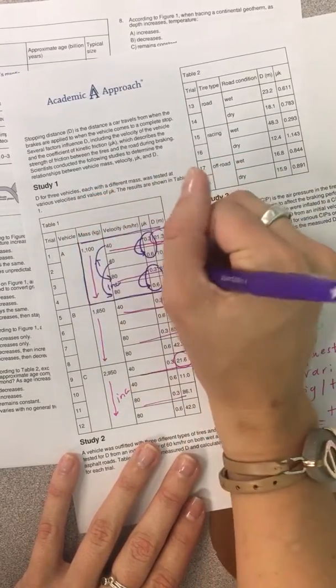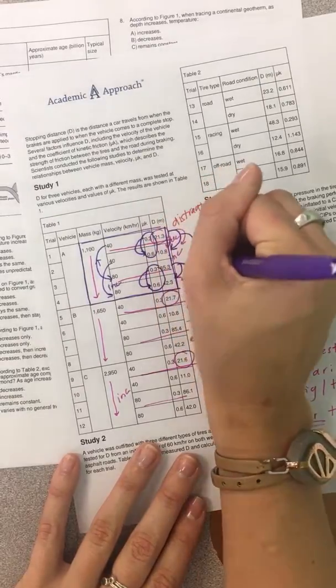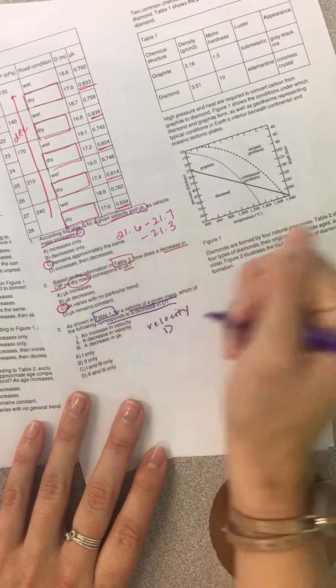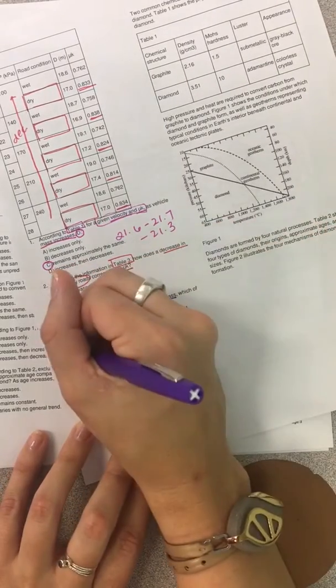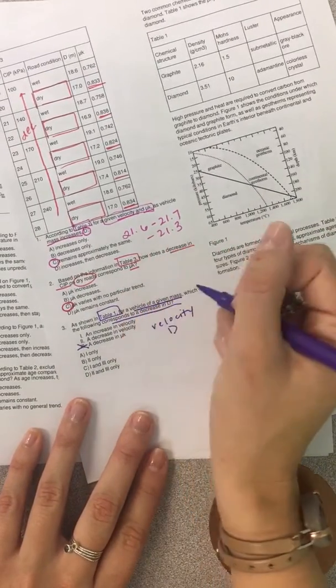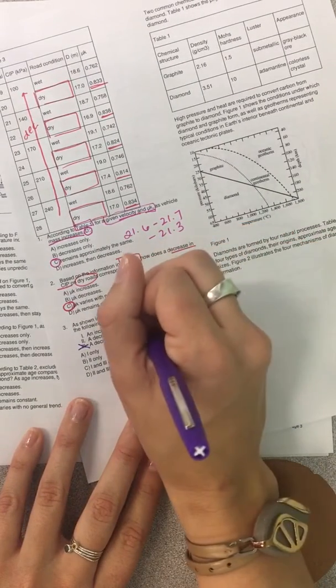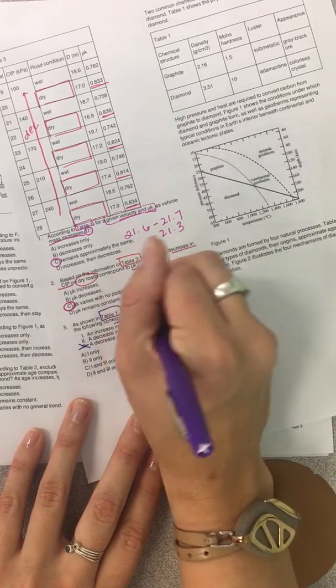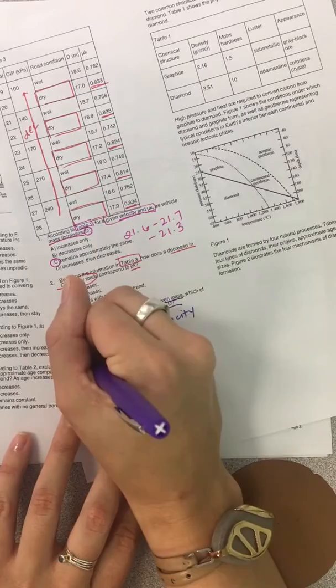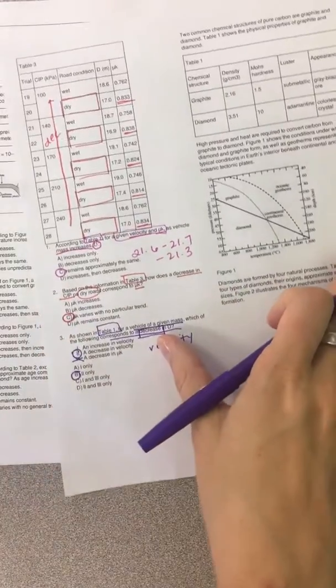When that increases, that increases. So there's a relationship between velocity and stopping distance. So it wasn't a decrease in UK because we know it was an increase in UK. And we saw that this was increase, so it would be decrease and decrease for velocity. So the answer to 3 is B, 2 only.